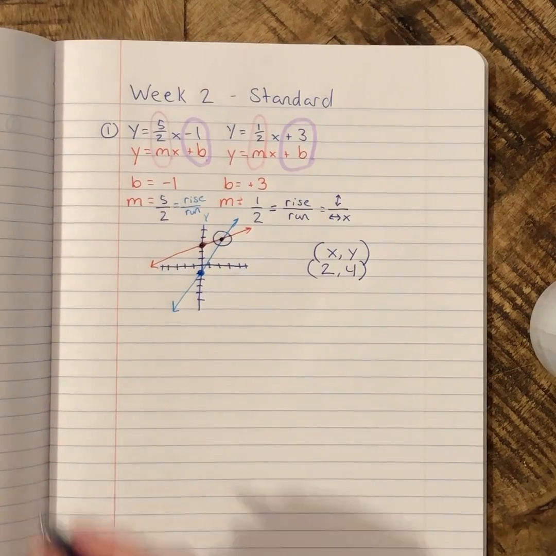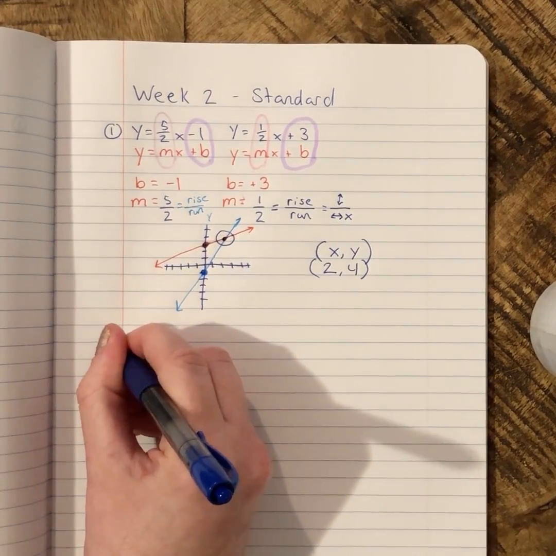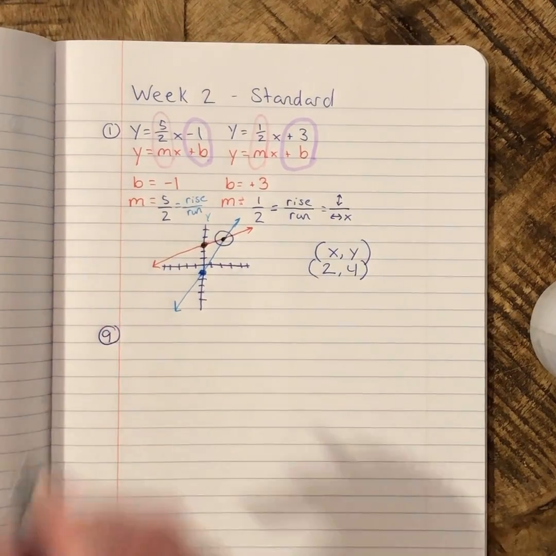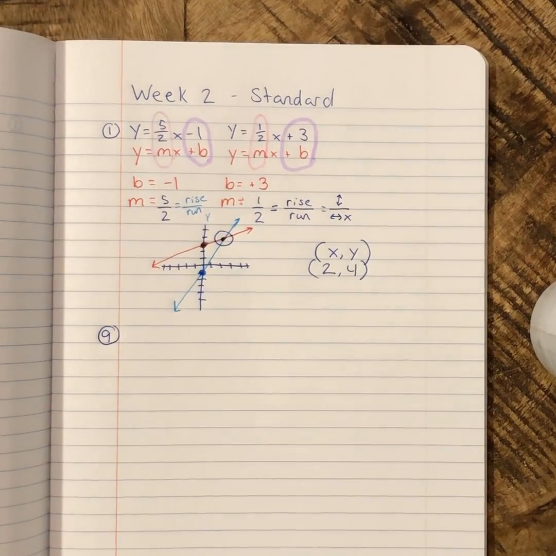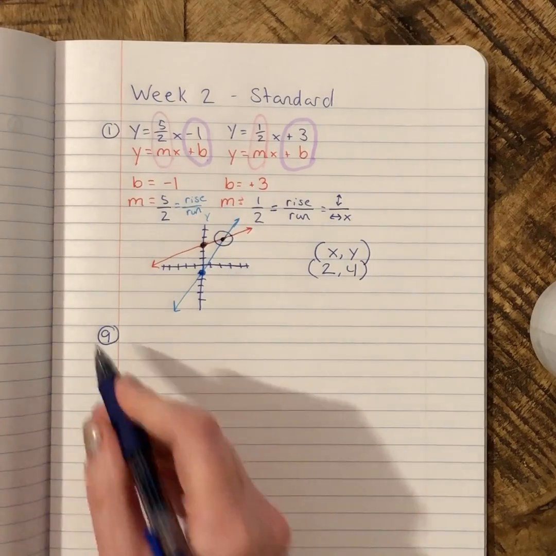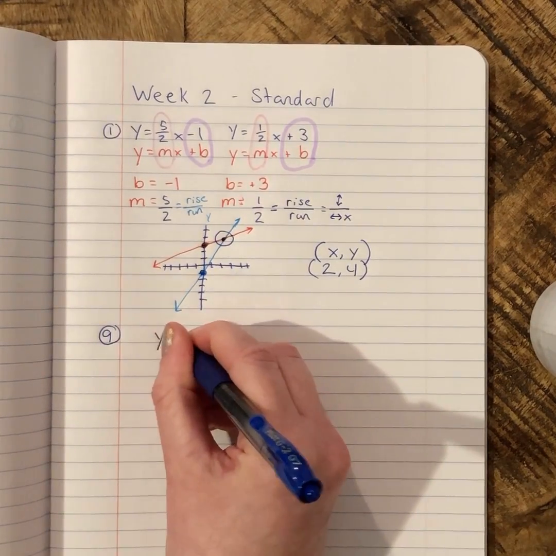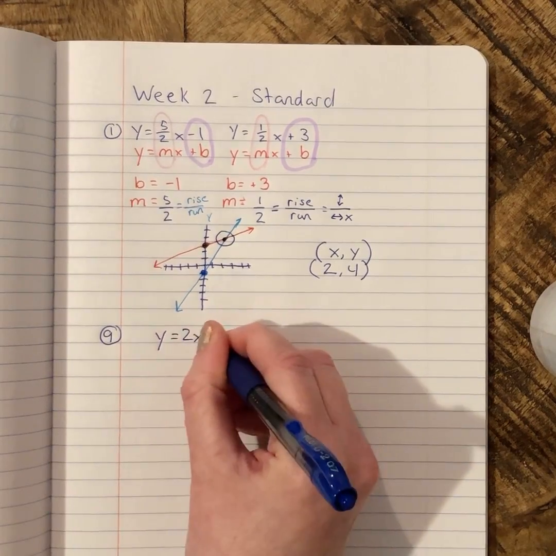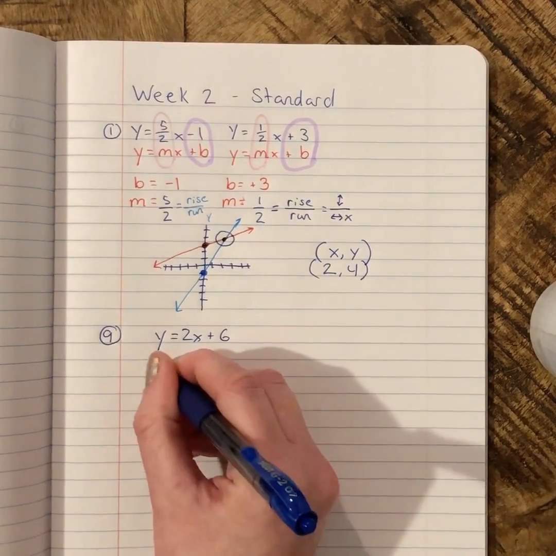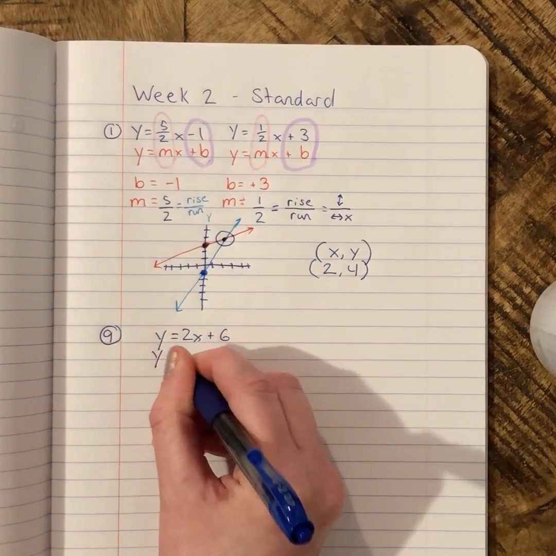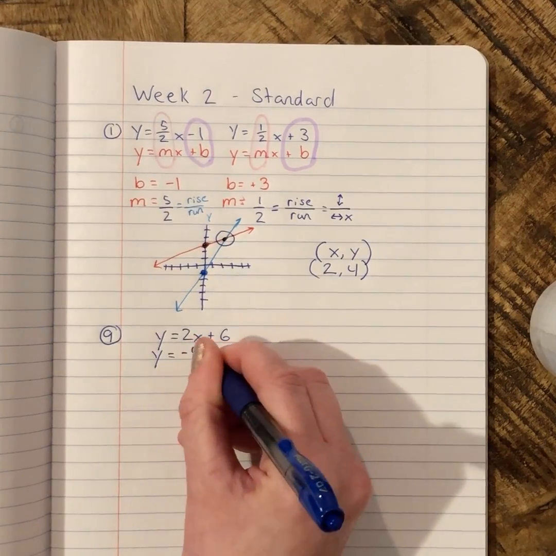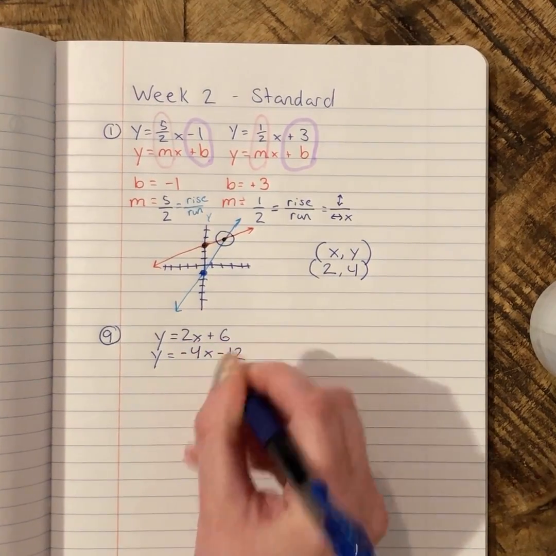Moving forward to number 9, which is the new section. Number 9 asks you to solve each system by substitution, specifically where we are setting y equal to y. On number 9, you can see that your two equations are y equals 2x plus 6 and y equals negative 4x minus 12.